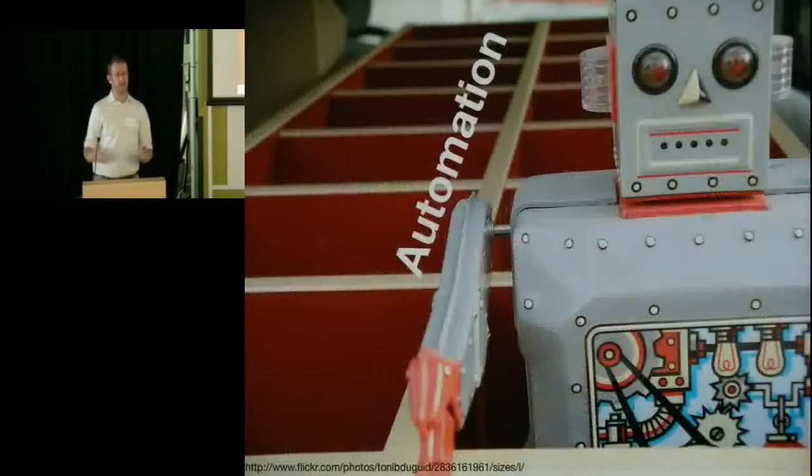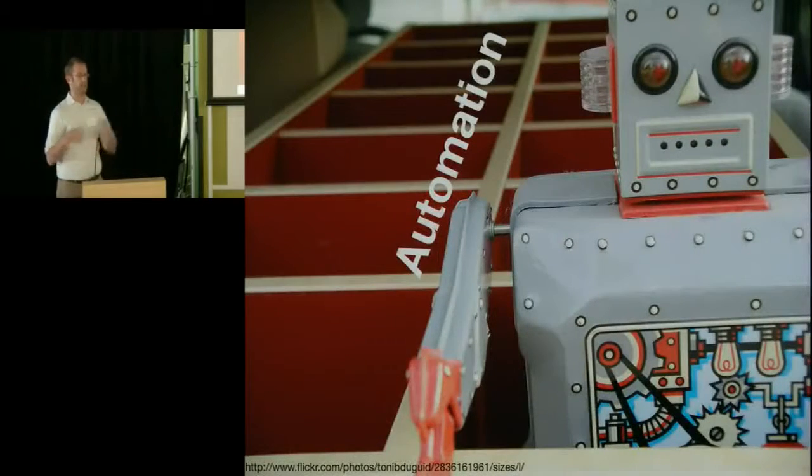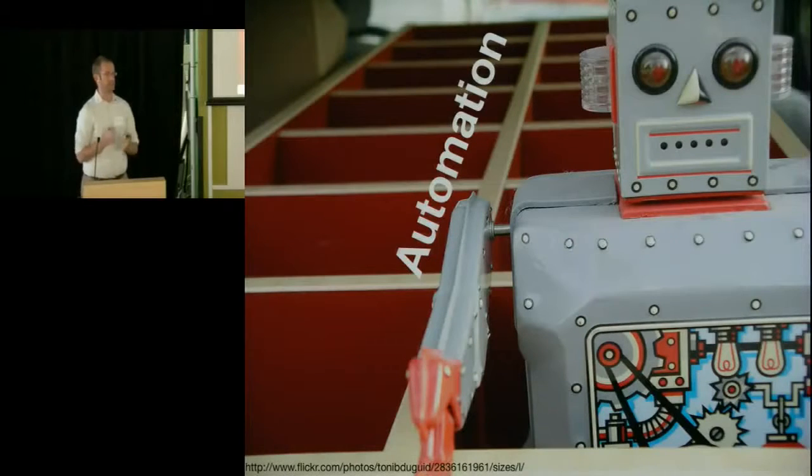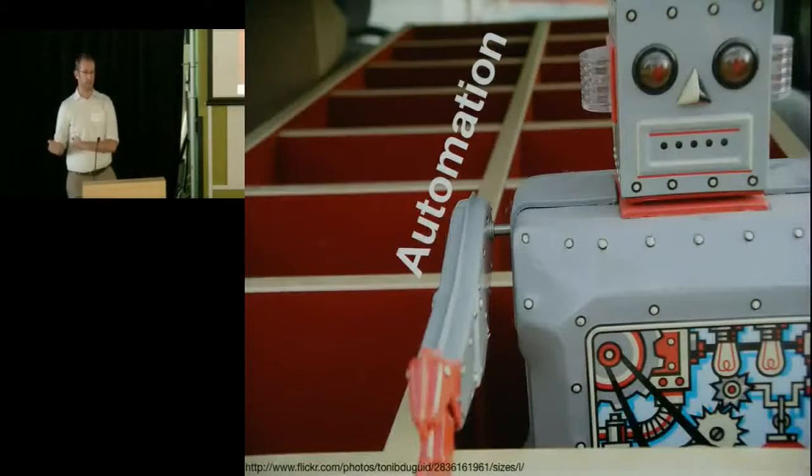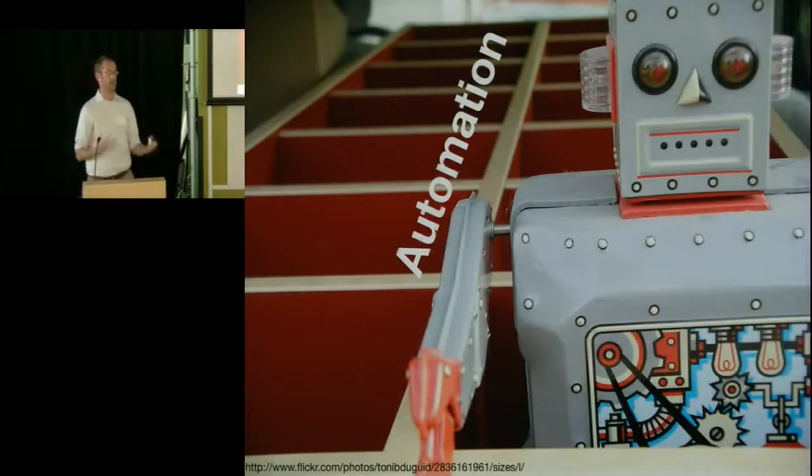And the flip side of reproducibility is automation. Reproducibility is making sure you can recreate the past and the present, and automation is preparing for the future in the present. So typically you're not just going to get one static copy of the data. The data is going to change. You're going to need to redo your analysis, make sure you can update your conclusions as new data comes in.